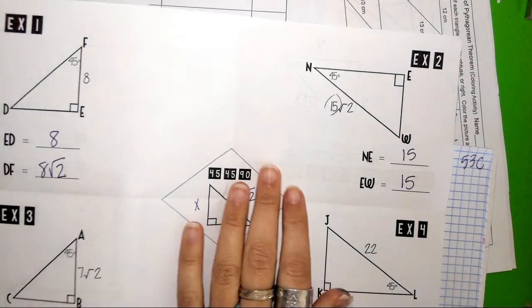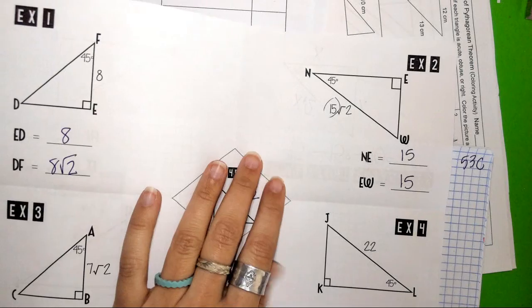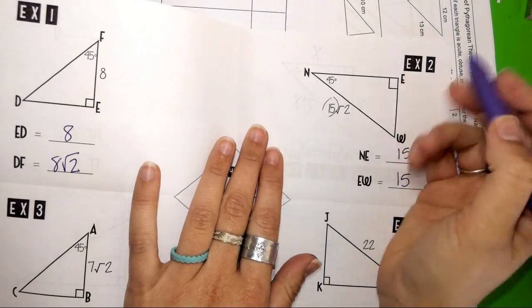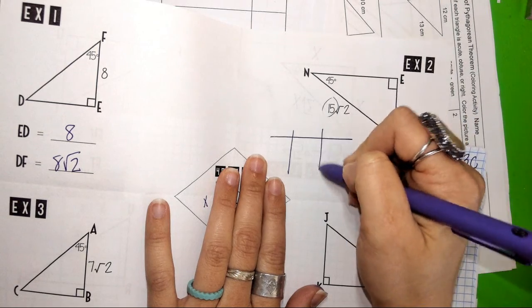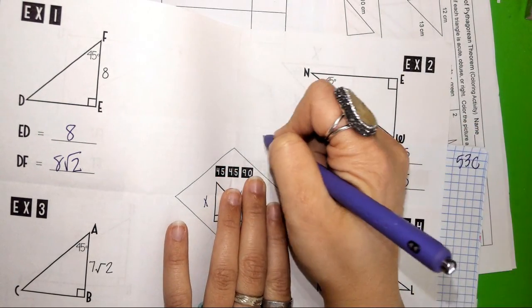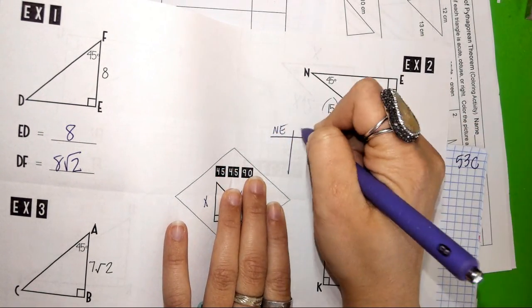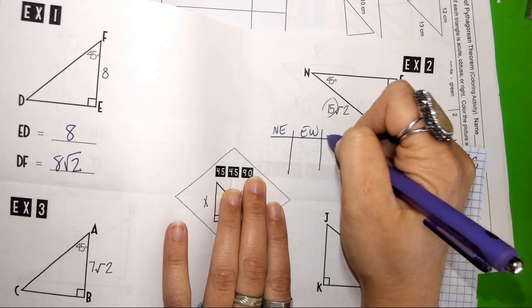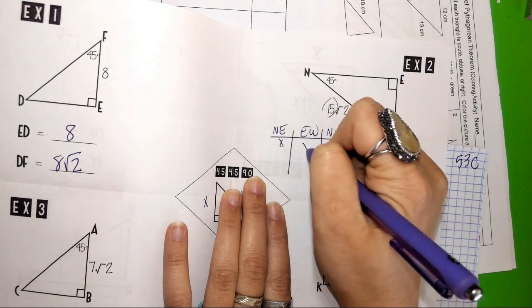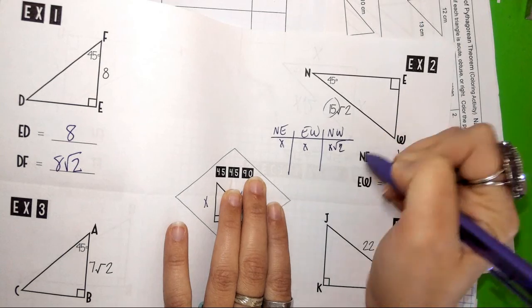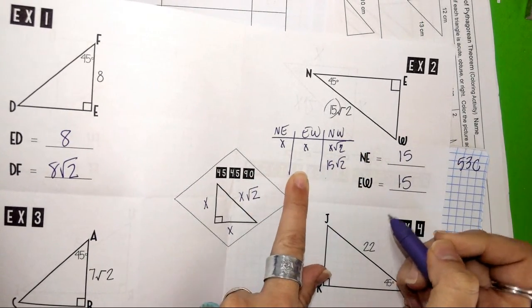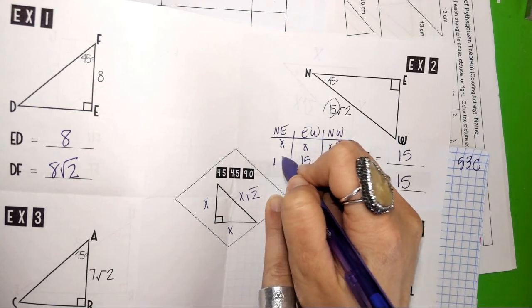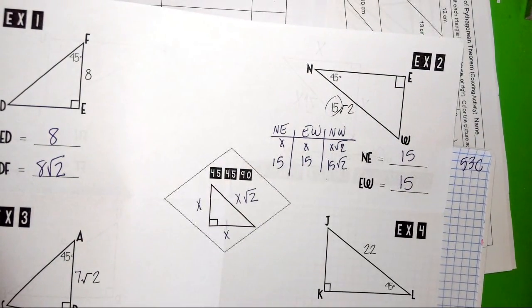You could also make a chart that helps you if you want. Okay, this is what your chart would look like. EW, NW, X, X, X root 2, it gives you 15 root 2. So if it gives you the X, what is this X going to be? 15. You can do it that way too. You don't have to, but you can.